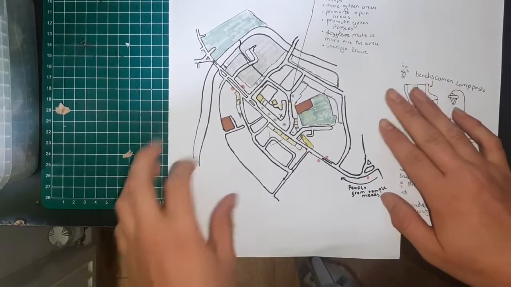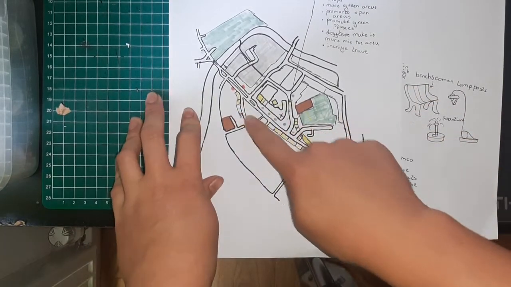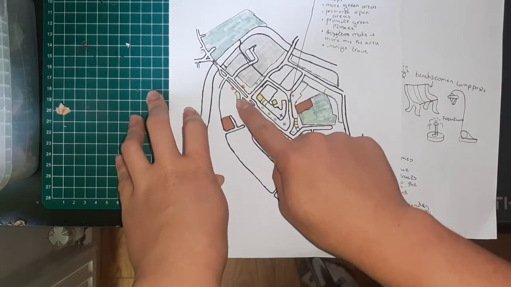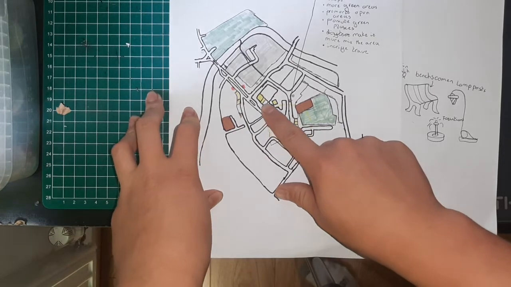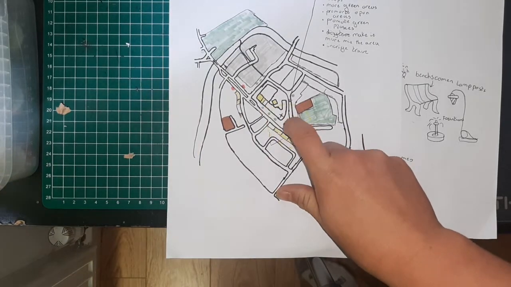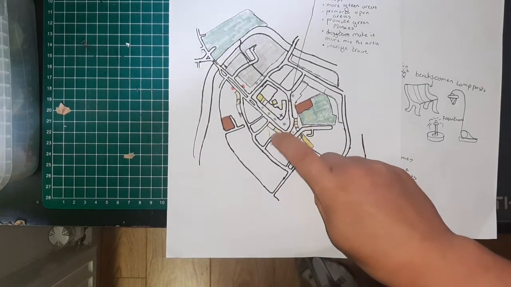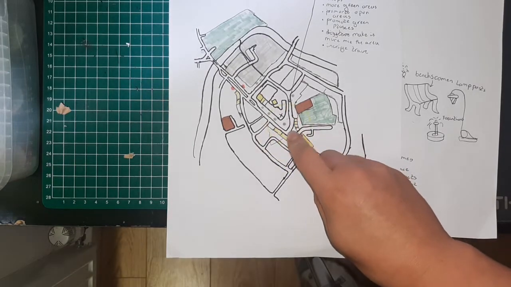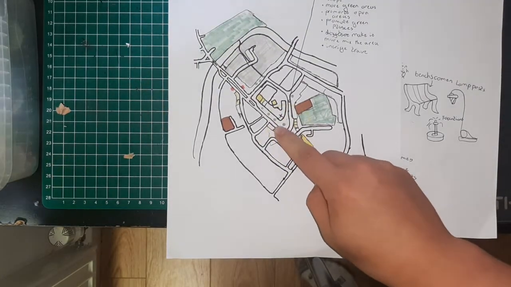Right now, right here, you can see a map of Victoria Street and the surrounding buildings and areas. The yellow ones are where the shops are. This is where our target building is, and around this radius is where we are going to be influencing.